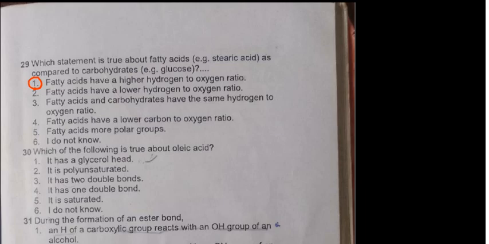Oleic acid has 1 double bond. This one is liquid at room temperature.